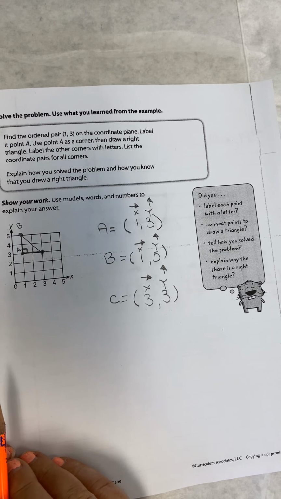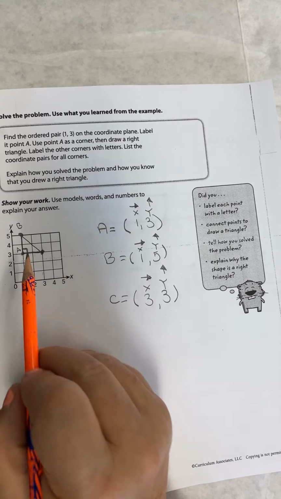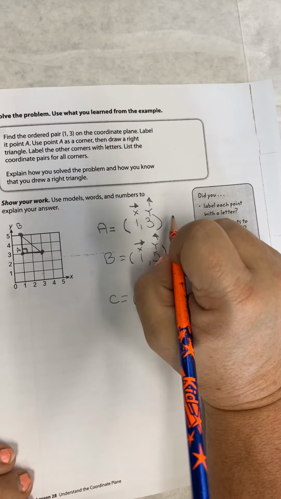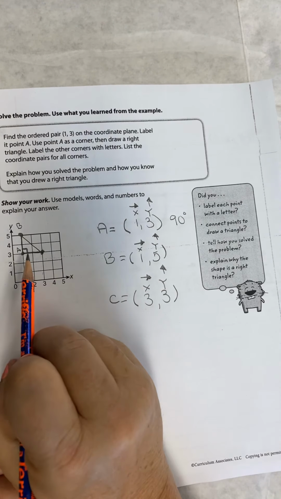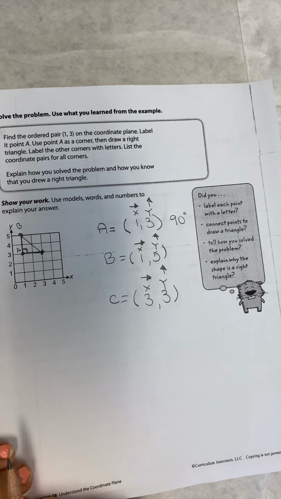But it says explain how you solved the problem and show how you drew a right triangle. So right here, by angle A, I'm just going to put that it's 90 degrees, and that is how I know that it is a right angle.